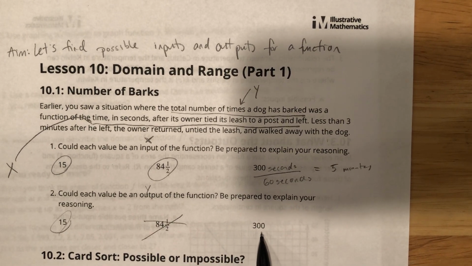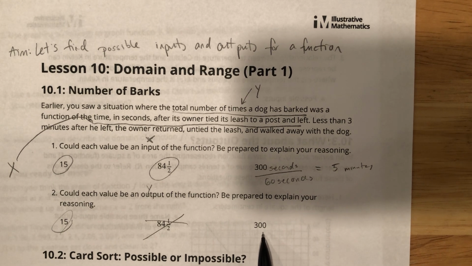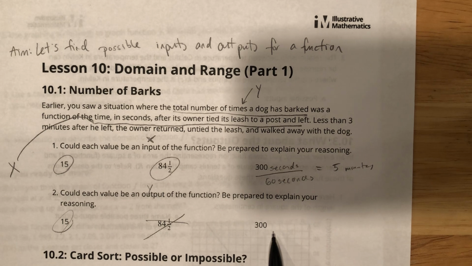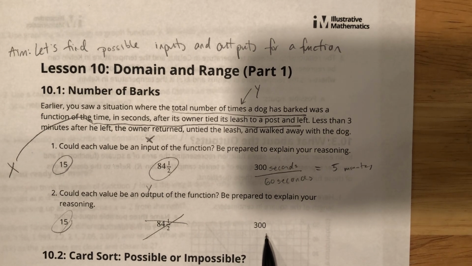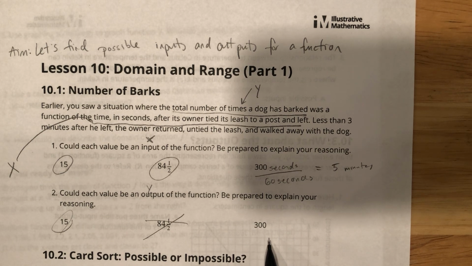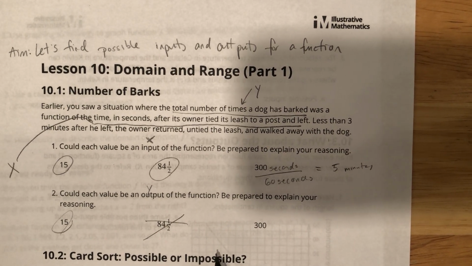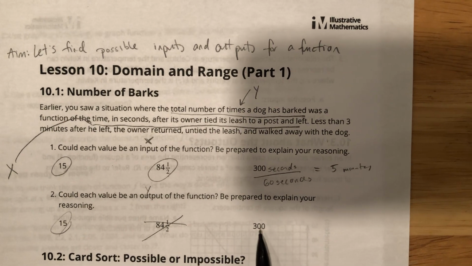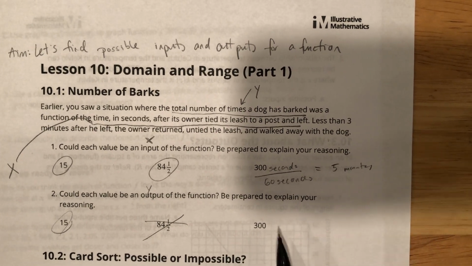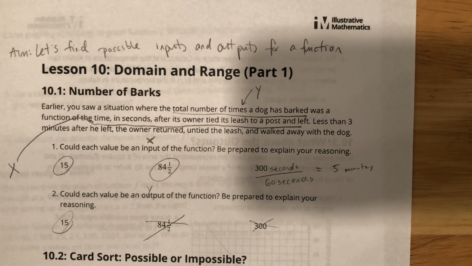And 300 times. I think someone would probably do something to that dog if it was barking 300 times in 3 minutes, right? That's like 100 times a minute. So every second, for 3 minutes straight. I know some dogs that bark a lot, but that just seems totally unrealistic. So I'm going to say probably not for that either. So that is all for 10.1.